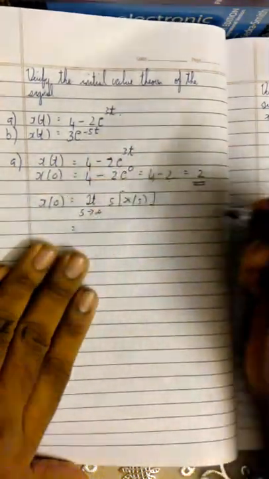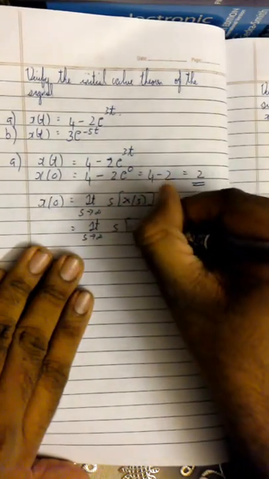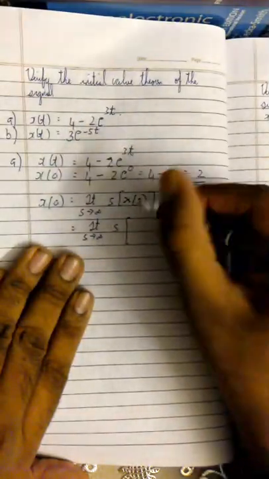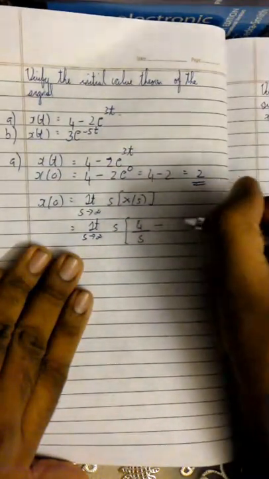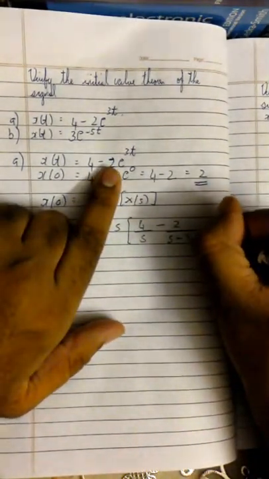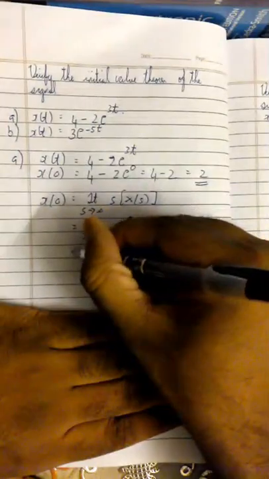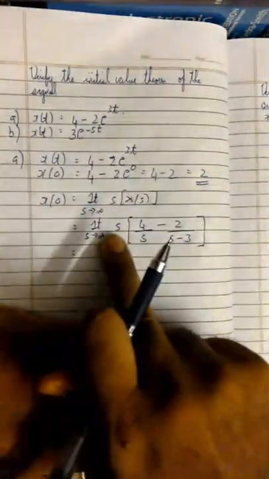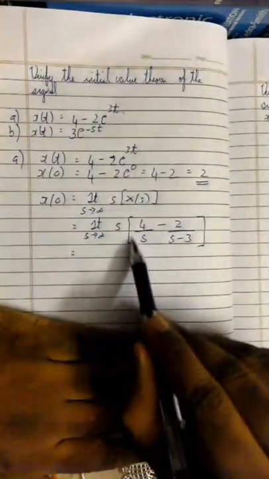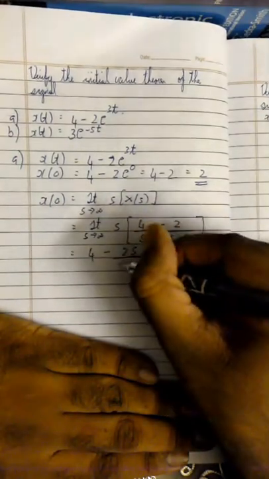Okay, so limit as s tends to infinity s into, so what is the x of s of x of t? It is 4 by s minus 2 into s minus 3. Okay, so now I'm going to multiply this s inside this bracket. So that's how I can remove this s over here, and I can see if I could do something over here also. So here, if I multiply s over here, this will become s into 4 by s, which is 4 minus 2 into s by s minus 3.